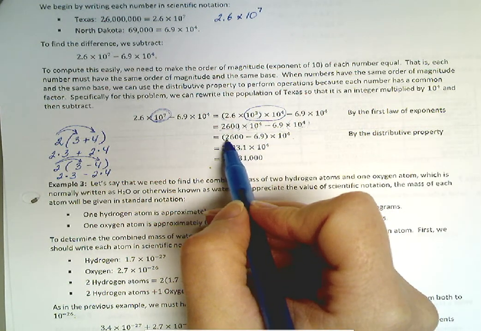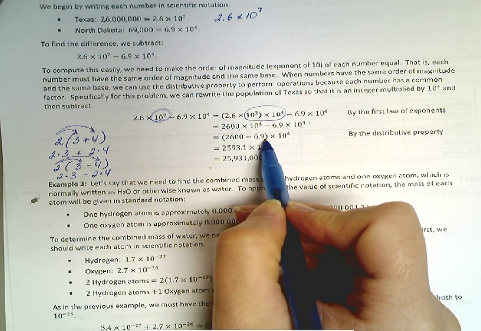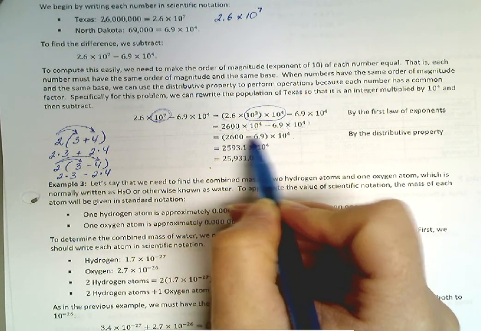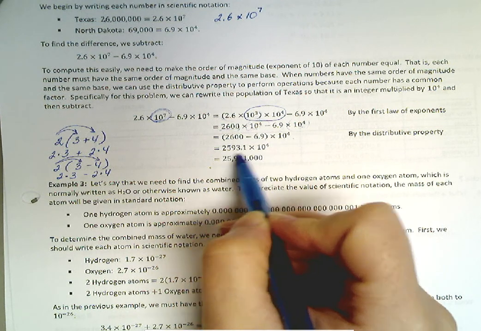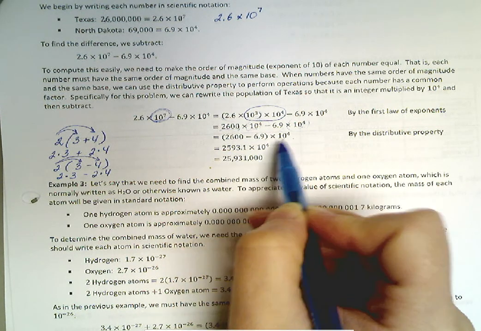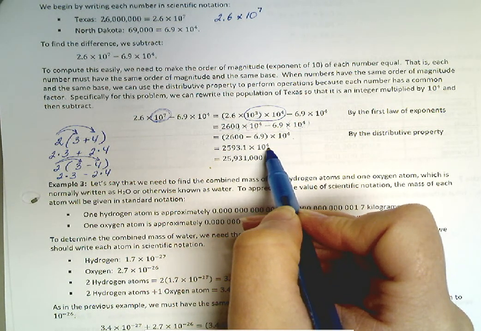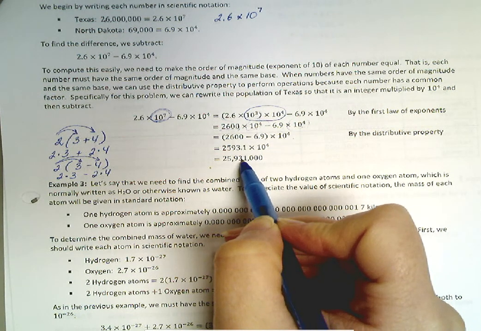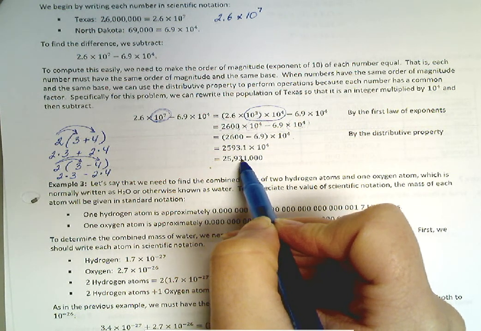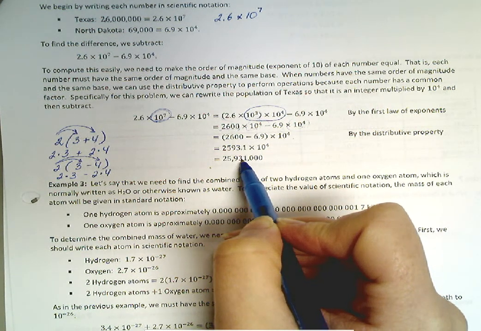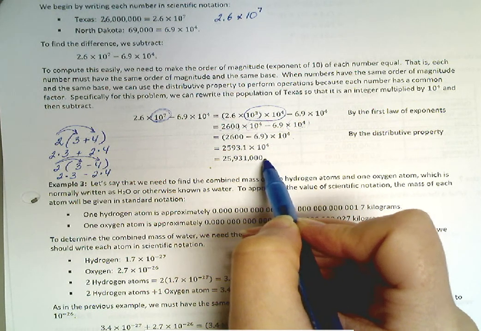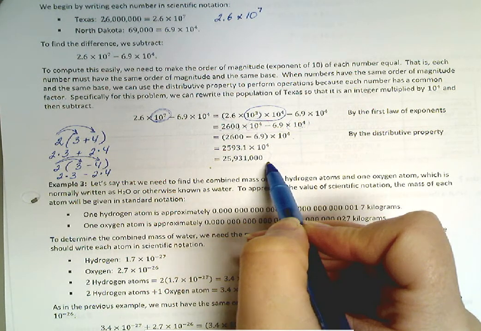Now they're doing the computation. 2,600 minus 6 and 9 tenths. They did that, and that is multiplied by 10 to the 4th. And after that, they're just moving the decimal 4 spaces to the right when they're multiplying by 10,000. 1, 2, 3, 4. And that is the final answer.